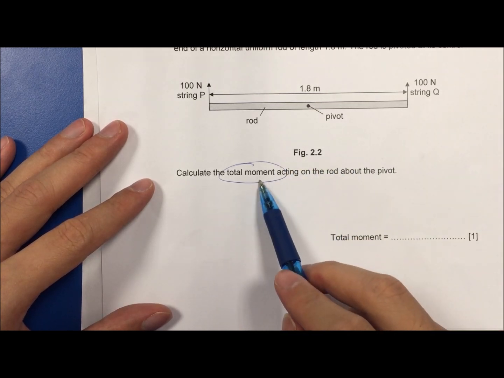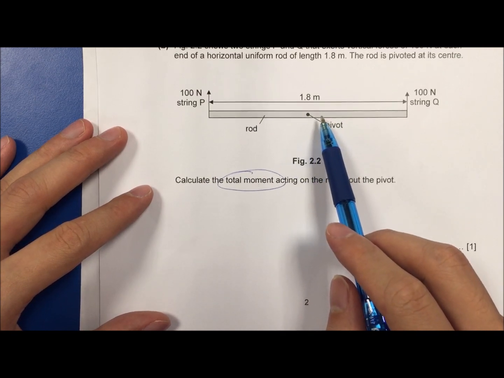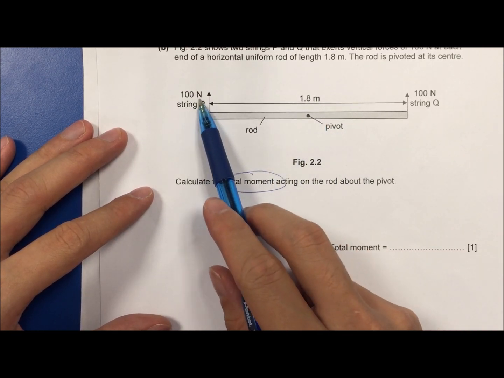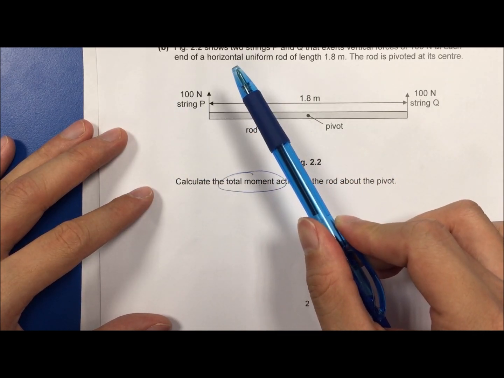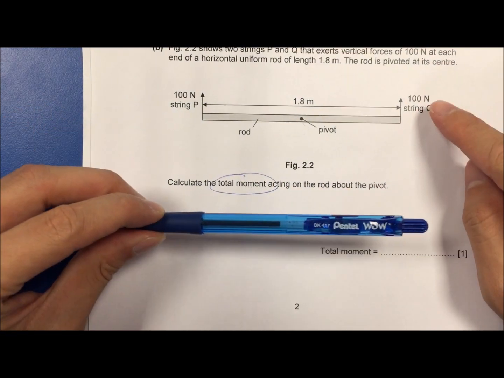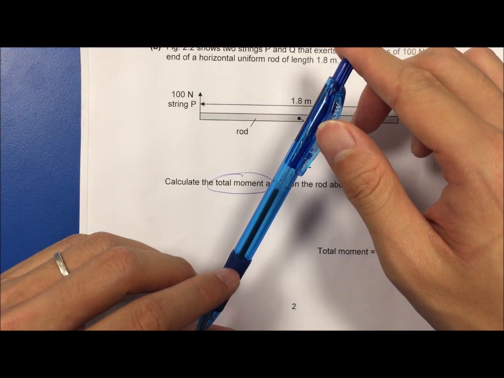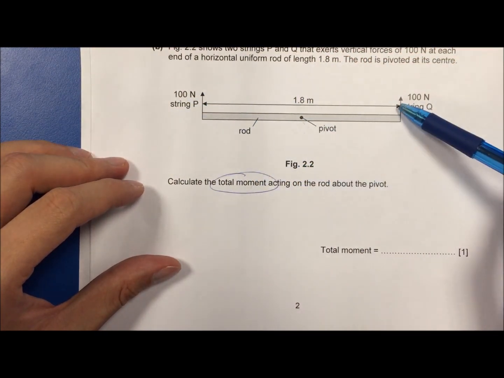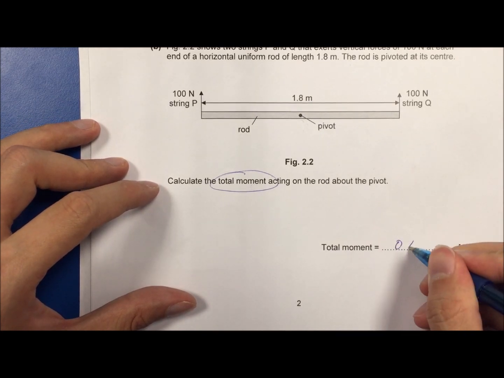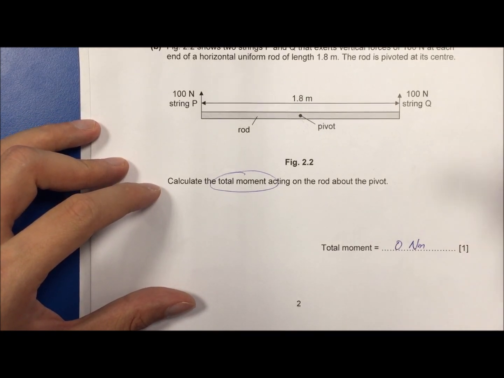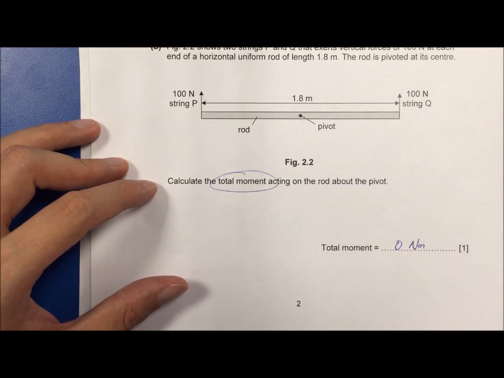Okay, so because of this word total moment, you do not really need to do any calculation, because you see this 100 Newton about this pivot will give rise to a clockwise moment. Then this 100 Newton on the right of the pivot will give rise to a counterclockwise moment. So basically the moment caused by this force and the moment caused by this force will eventually cancel out. So the total moment will be 0 Newton meter. Okay, for those of you who cannot conceptually solve this question, you can do your own calculation.